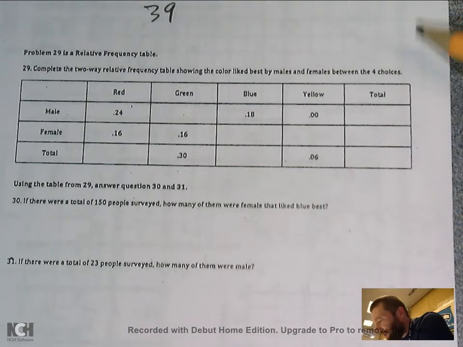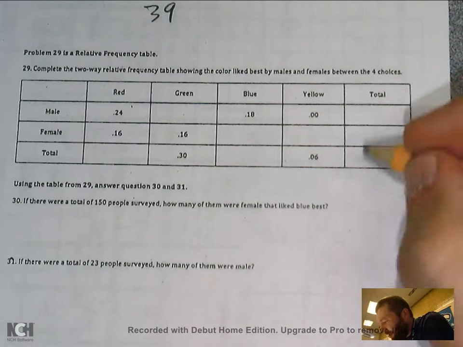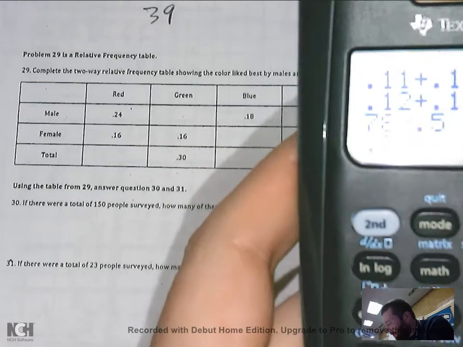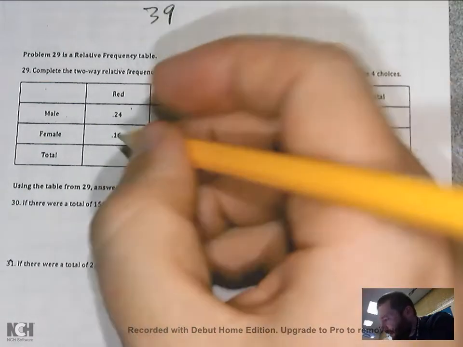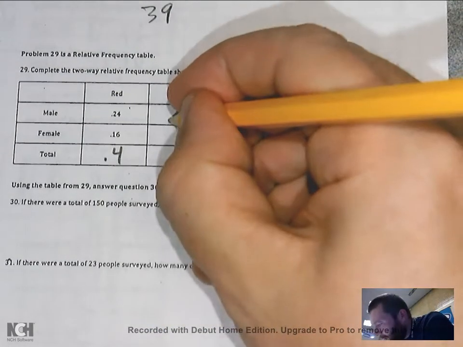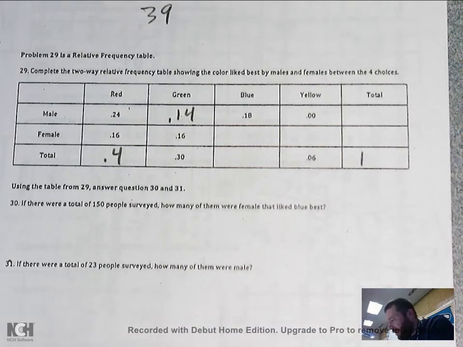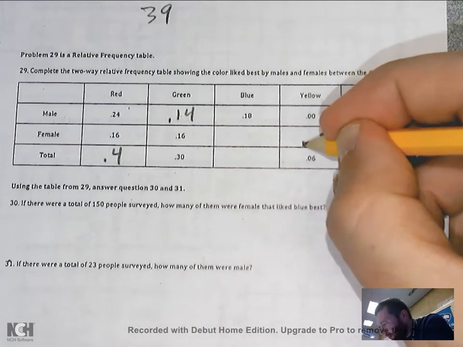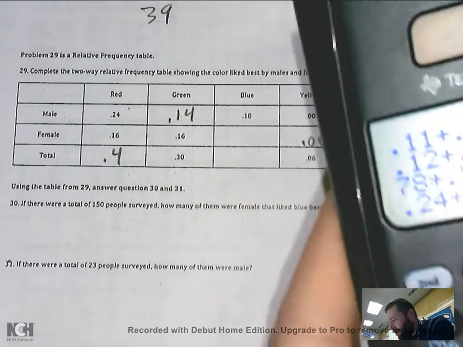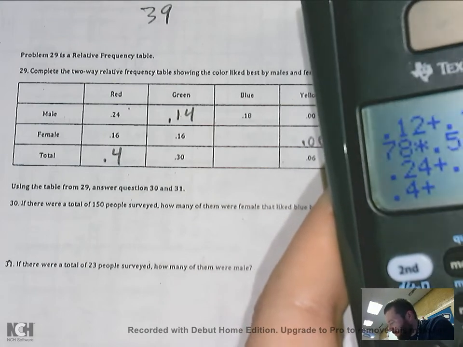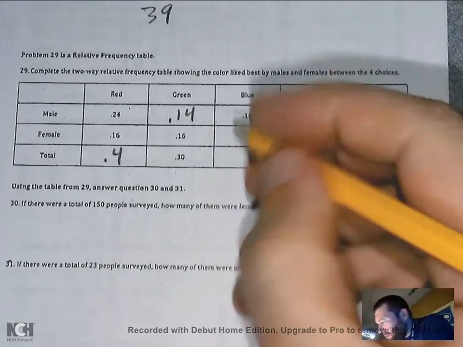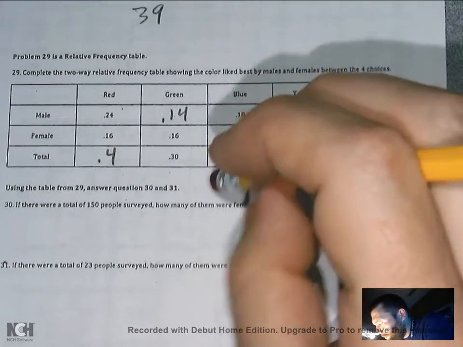So this is another relative frequency table. So again, just adding it all up, should all add up to 1 at the end. That's the total in decimals, right? So 0.24 plus 0.16, there should be a total of 0.4 in red. And then that would be 0.14, and then that would be 0.06 then, which leaves 0.4 plus 0.3 plus 0.06, should be 0.7, yeah, be 0.24.